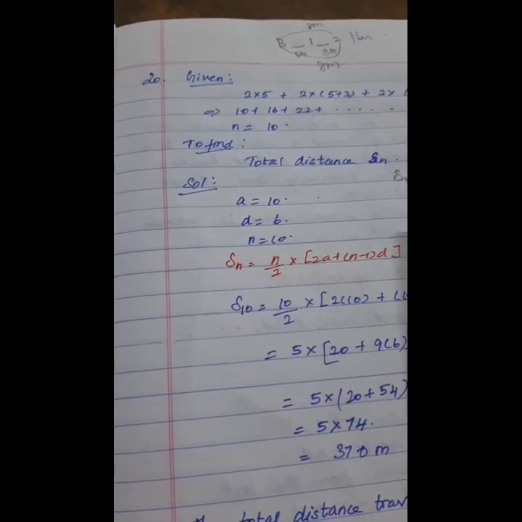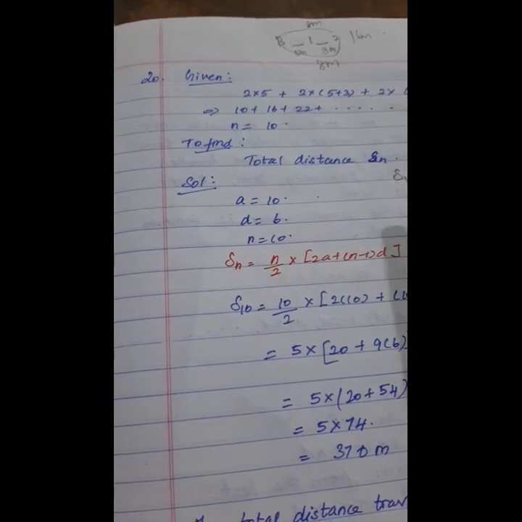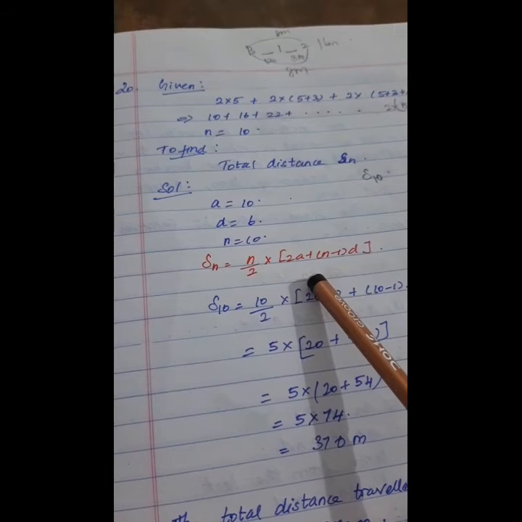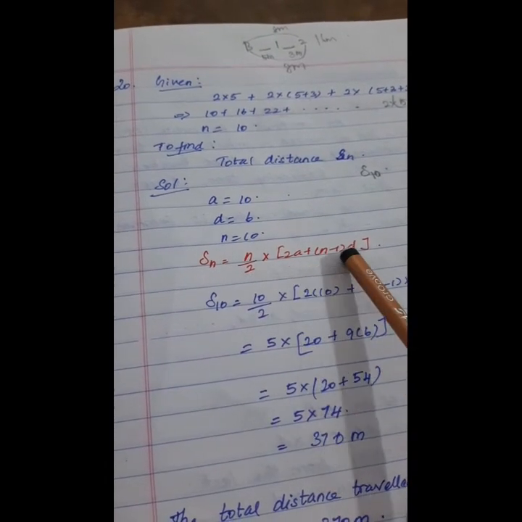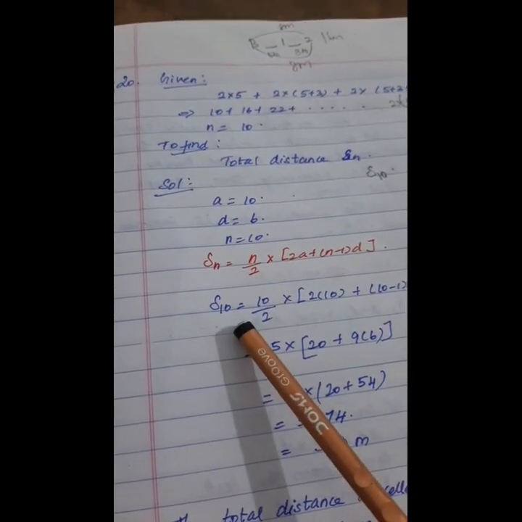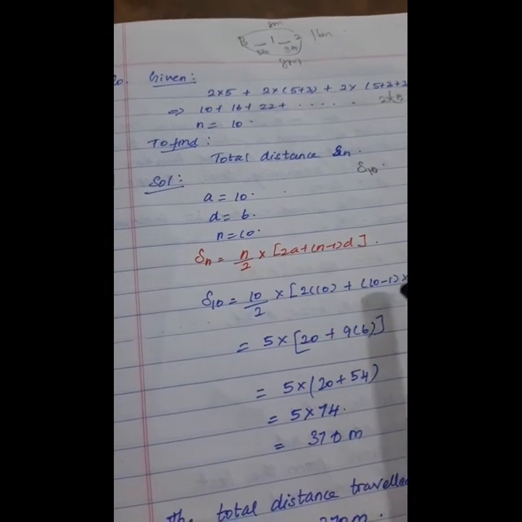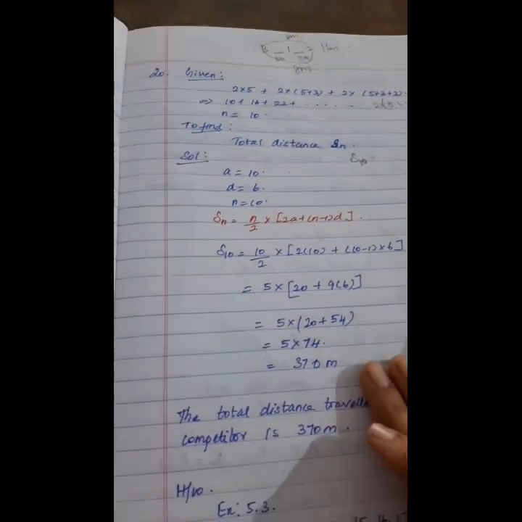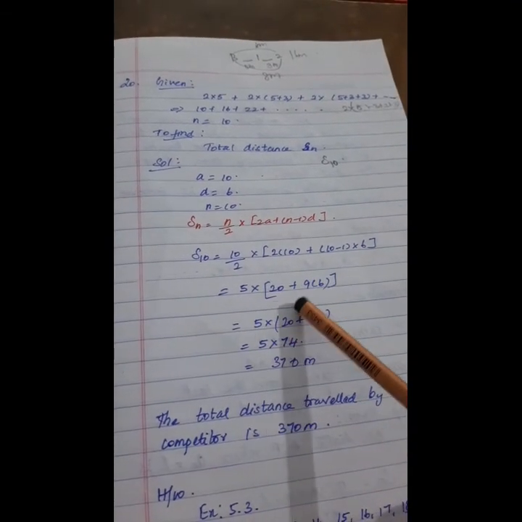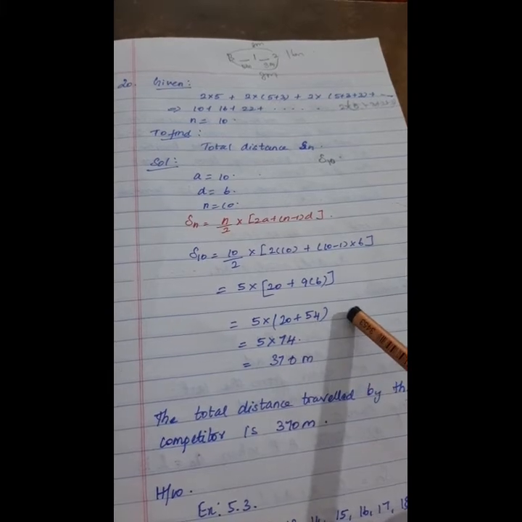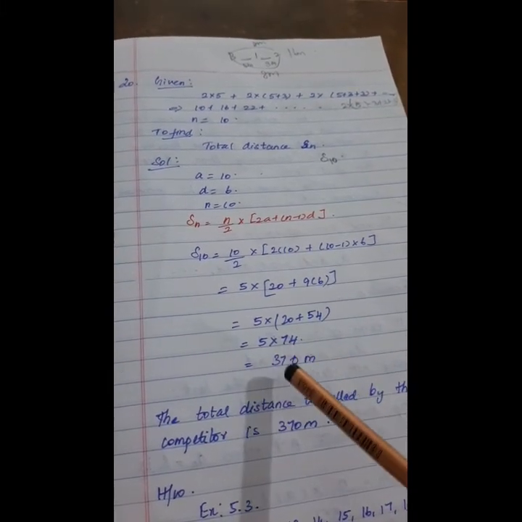Even though this is also a finite AP, since we did not know the last term and we are not ready to find out the last term, we are going for this formula, n by 2 into 2a plus n minus 1 into d. Substitute the value of n, 10. A is also 10. 10 minus 1 into 6. So here it is 5 into 20 plus 9 into 6. 5 into 20 plus 54. 5 into 74, that is 370 meter.